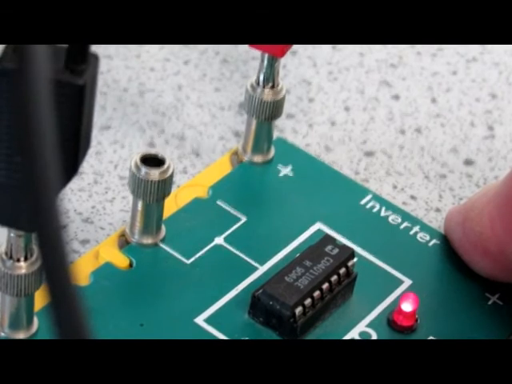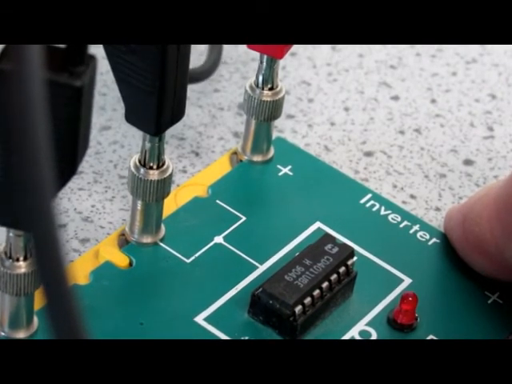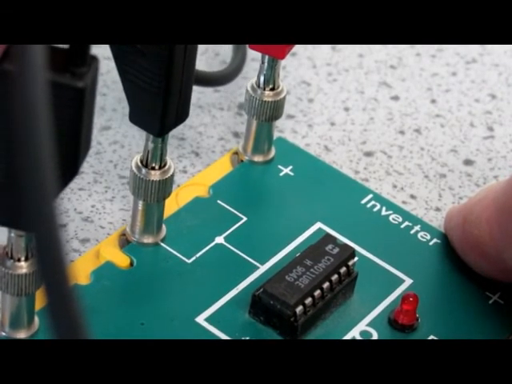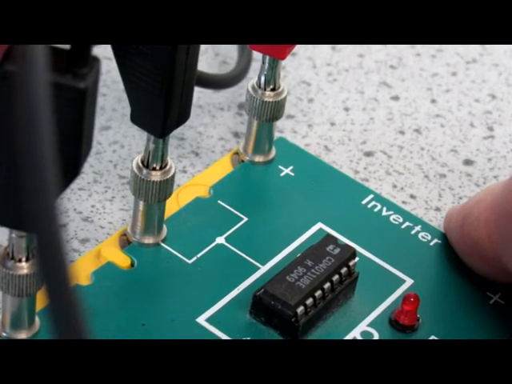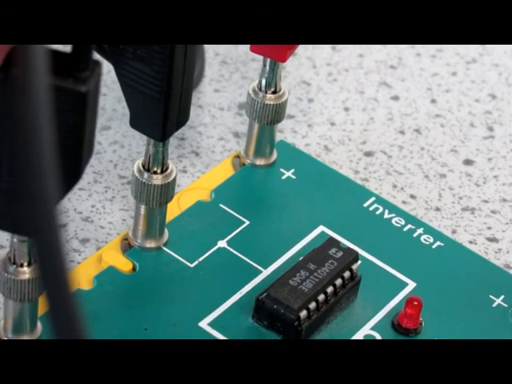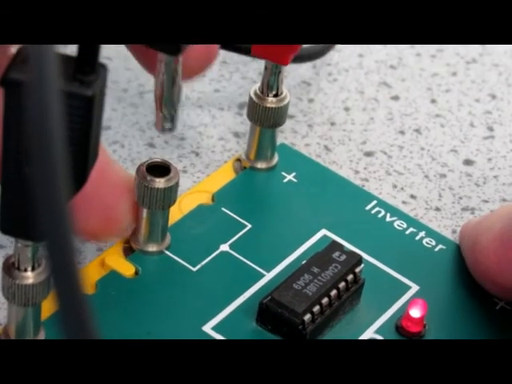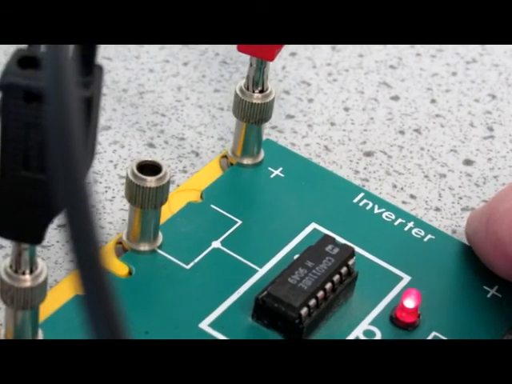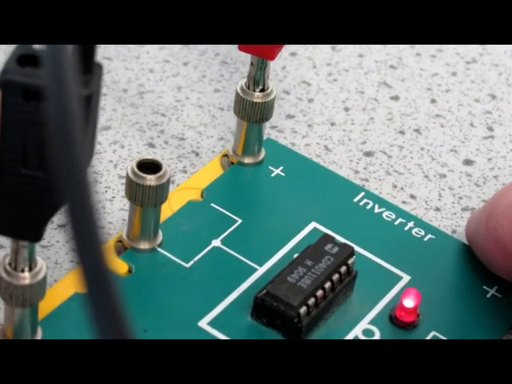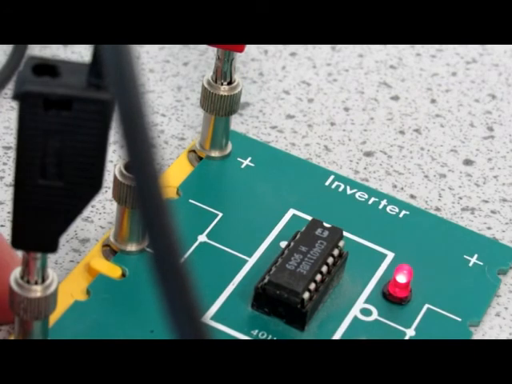If I give an input to the inverter, it goes off. So if my input is high, my output will be low or off. If I have no input, although the board is powered up, so my input is low, my output is high, and you can see that by the LED being on. So an inverter will actually turn things round.